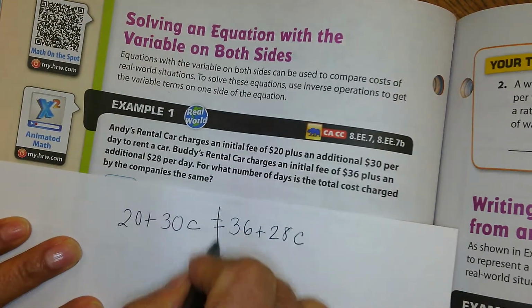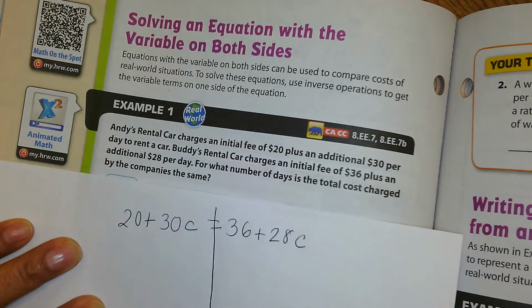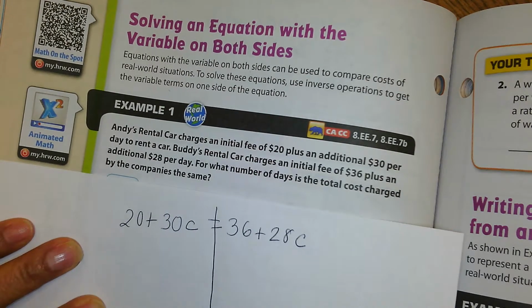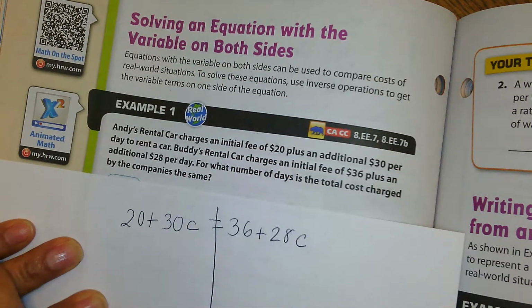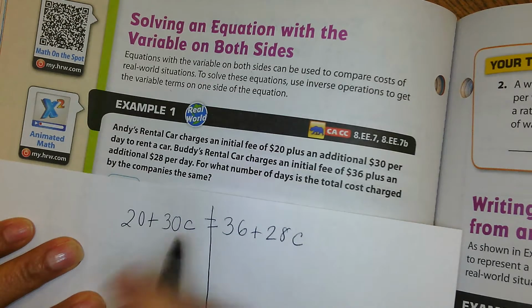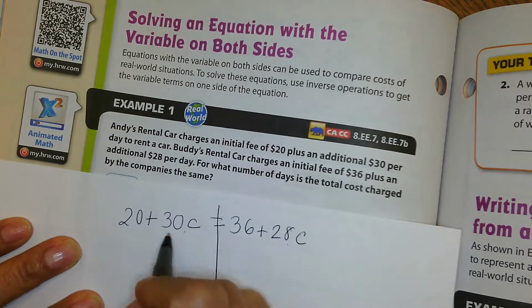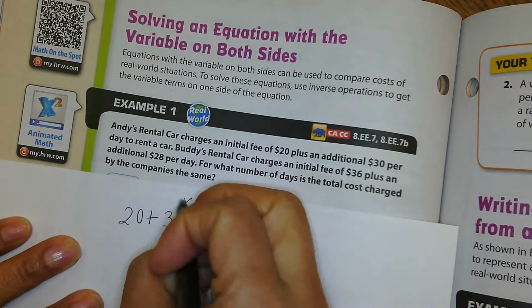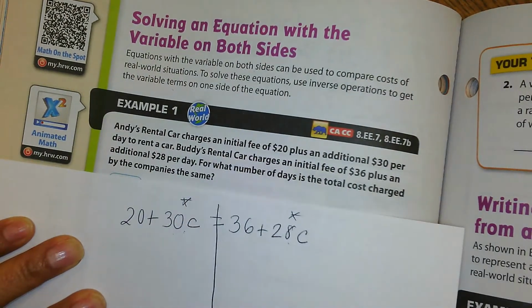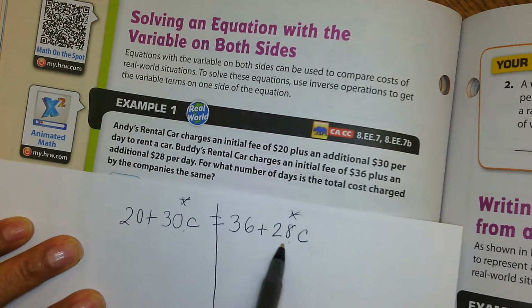Okay? Now, what you see and what I see is different things. So what I do is when I look at these two equations, my eyes go directly to the variable. This one and this one. This is the variable term. So then I highlight it. I say, which one is smaller? That's the one that I'm going to move. This one's smaller, so I'm going to move this one over here.